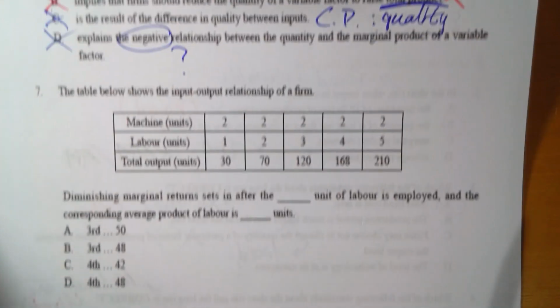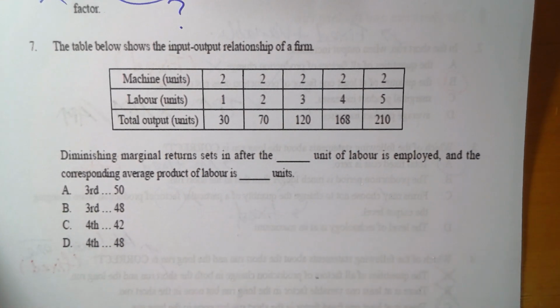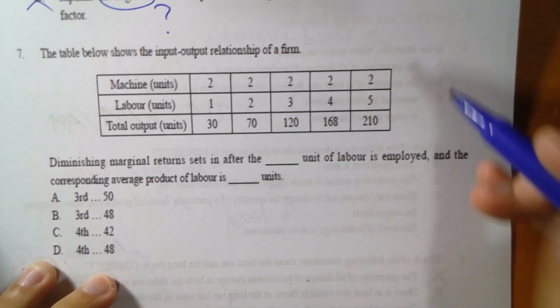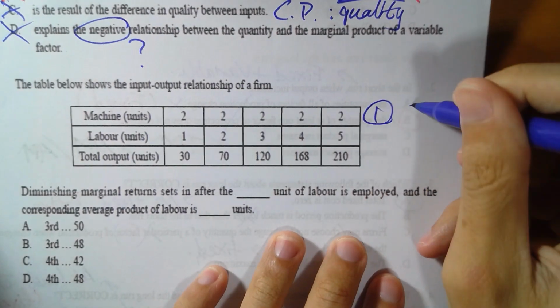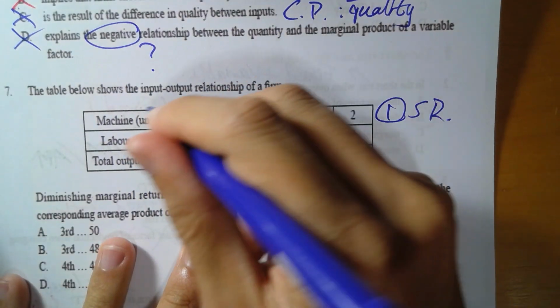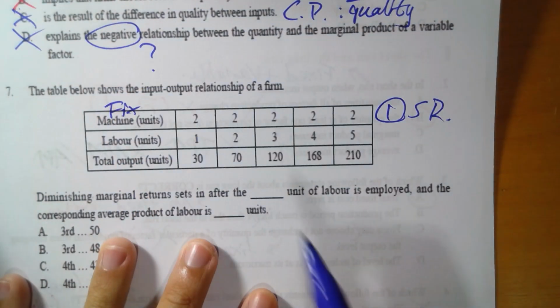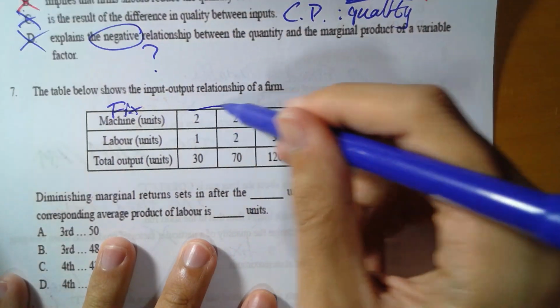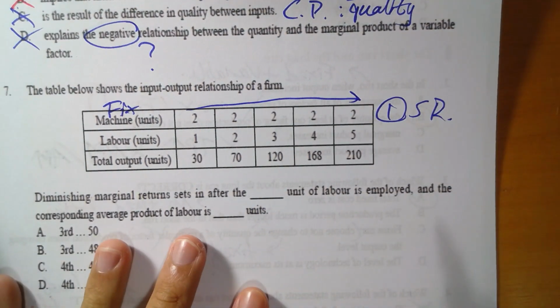Okay. Now next one, the table shows input output. These are the typical ones, right? DMR sets in. Now here, let's do the double checking. Now first step, remember, we check short run. Yes, we have a fixed factor here. Machine being the fixed factor because you see 2, nothing changed, right?